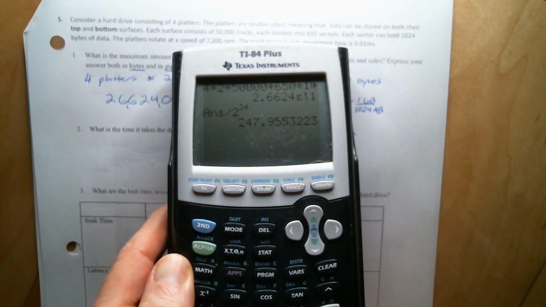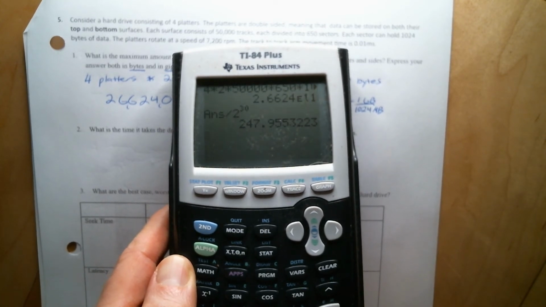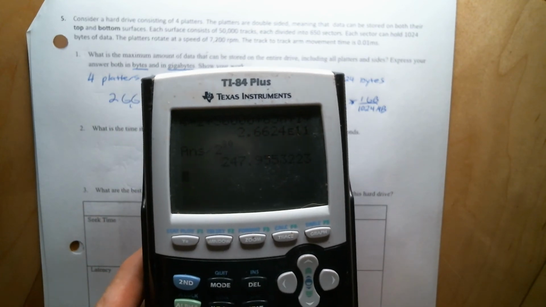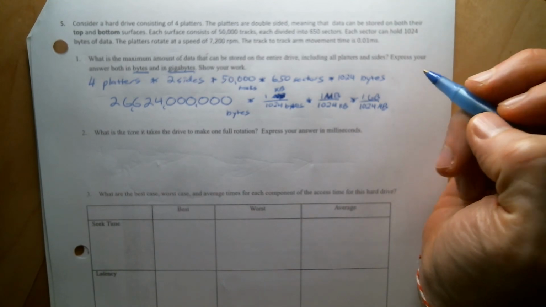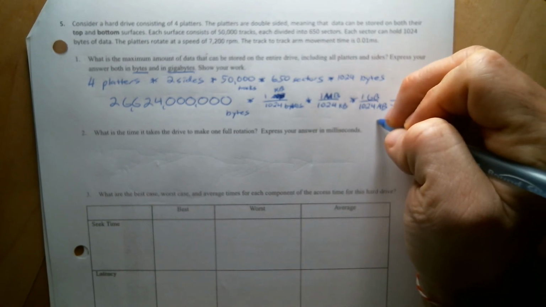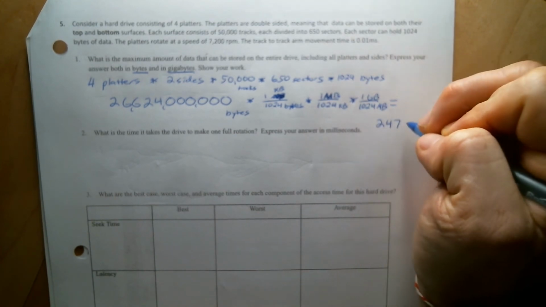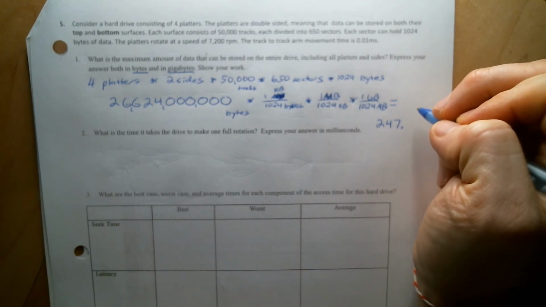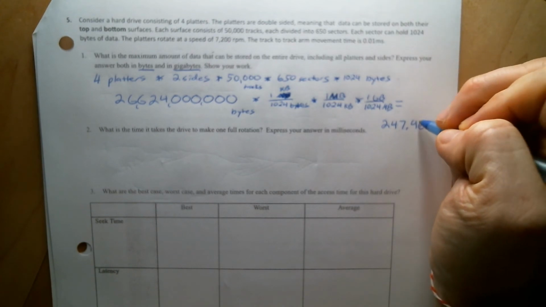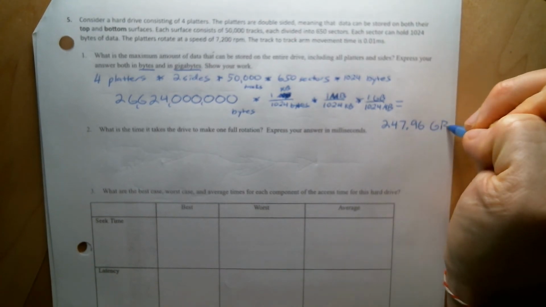And when you do that, you're going to get 247.9532223. So all of this is going to equal, we'll go to 2 decimal points, 247.96 gigabytes.